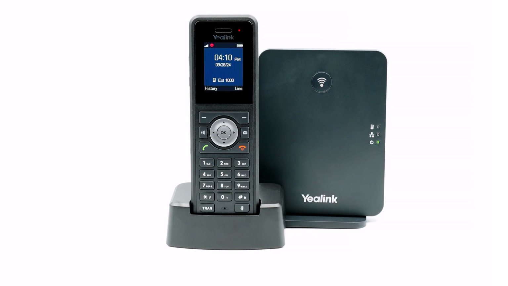To turn off Do Not Disturb, go back into the menu, Call Features, Do Not Disturb, and then use the arrow keys to disable the setting. Press the Save soft key once more.